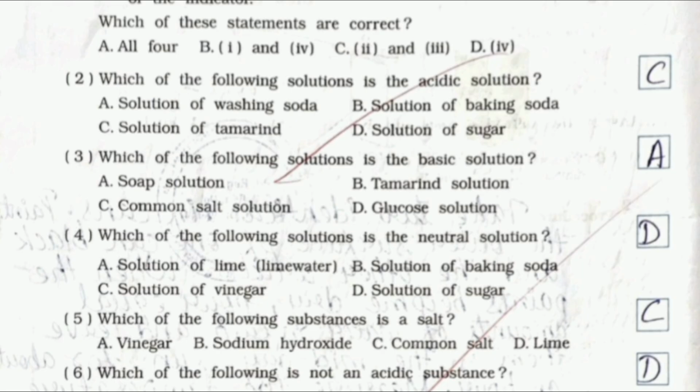Third, which of the following solutions is the basic solution? It's option number A, soap solution. Fourth, which of the following solutions is the neutral solution? It's option number D, solution of sugar. Fifth, which of the following substances is a salt? It's option number C, common salt.